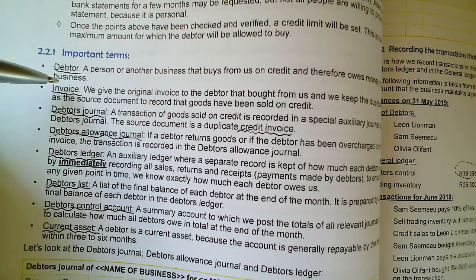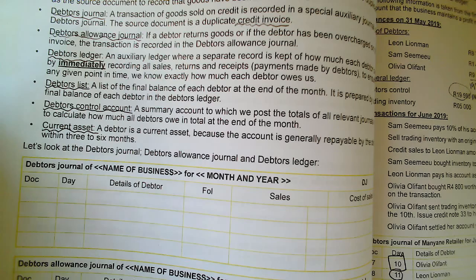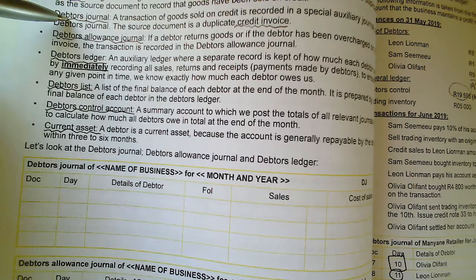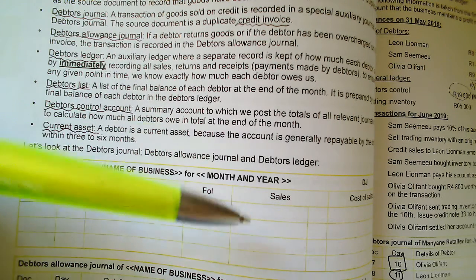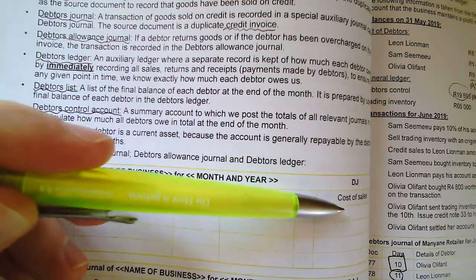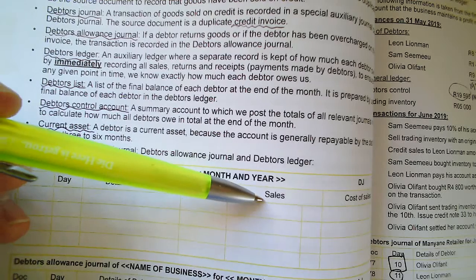Now the invoice is the source document or the slip that you will write out to this debtor when you sell to them. So when you sell to someone and they're only going to pay you later, we're going to write those transactions in the debtors journal. The debtors journal looks like this, where you put all the details of the debtors, and then the sales value that you sold for, and the cost of sales value, which is the cost price that you as a business originally paid for it before you sold it at the selling price.